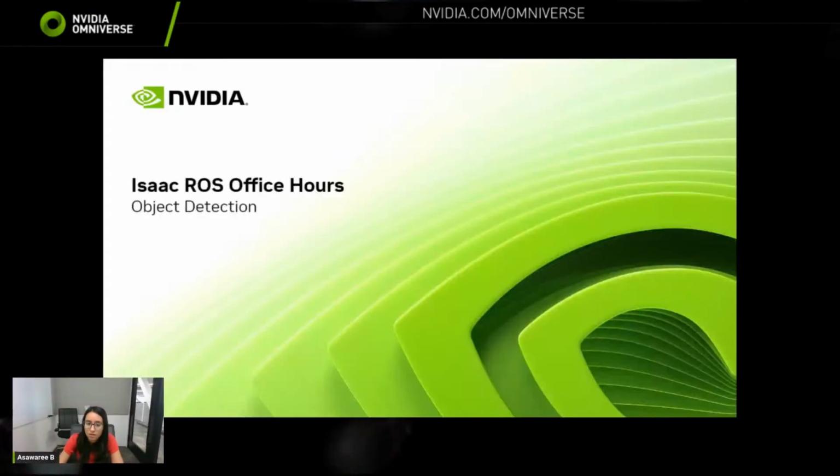Today, we are going to be talking about Isaac ROS object detection. We've also already had a question on the post that we had made regarding this office hours. So thank you to whoever made that question, and I will be taking it up during today's office hours as well. Okay, great. Good to know you can hear me loud and clear. Let's get started. I'm going to share my screen, and I hope you can see that as well.